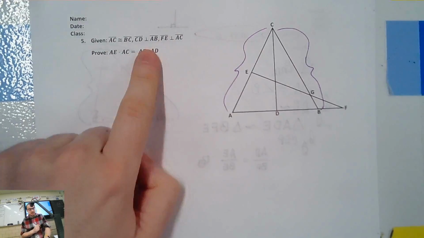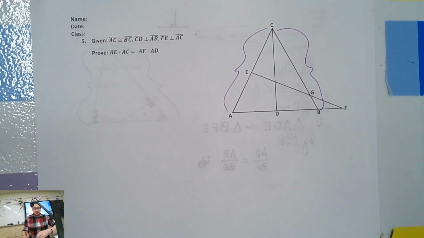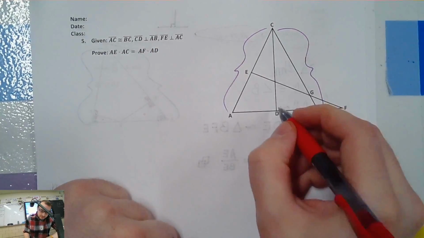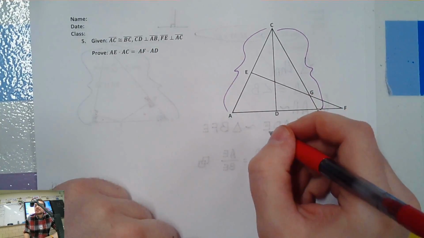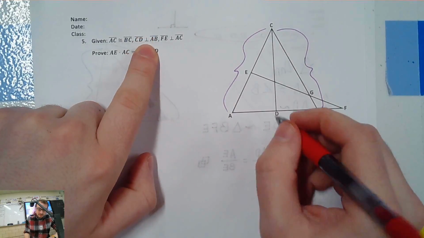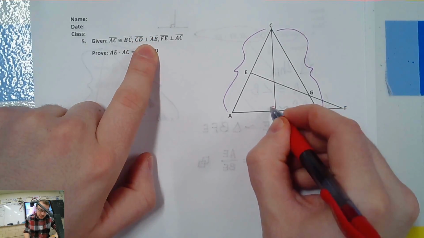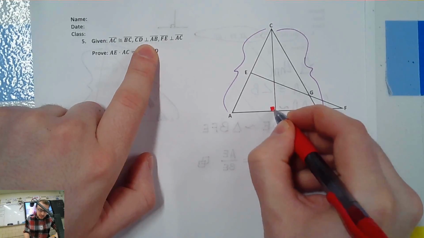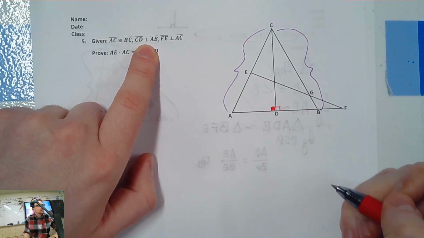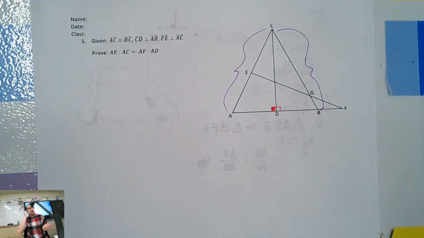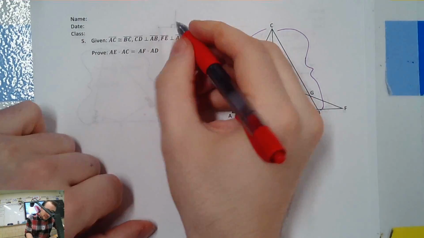We also know that CD and AB are perpendicular, right? And perpendicular means what? 90. So we have a 90 degree angle there. Now, if we know that's 90, don't we get the other one for free as 90? Because they're a linear pair, and they have to add up to 180. So if one's 90, the other has to be 90. That's what this stuff means.